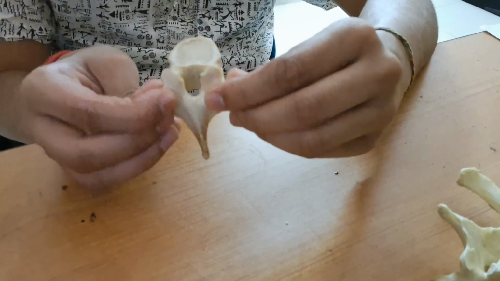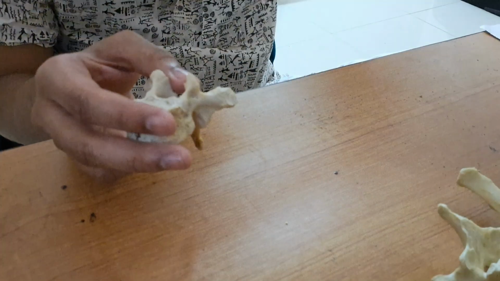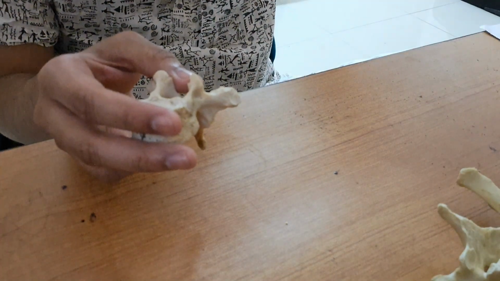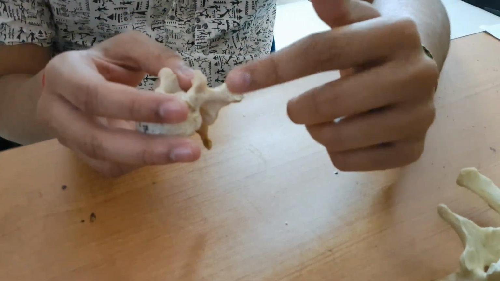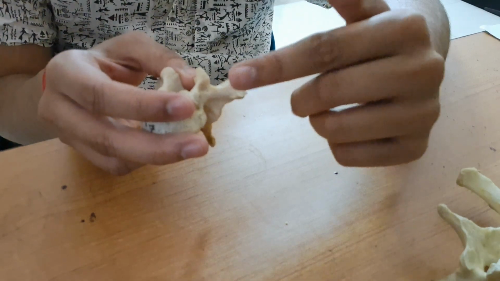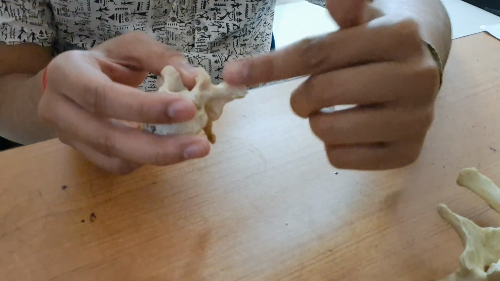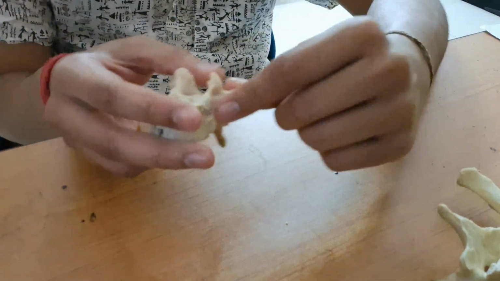Now there are two transverse processes, each having a facet. As I said before, the facet on the transverse process gives attachment to the medial part of the tubercle of the rib, okay?